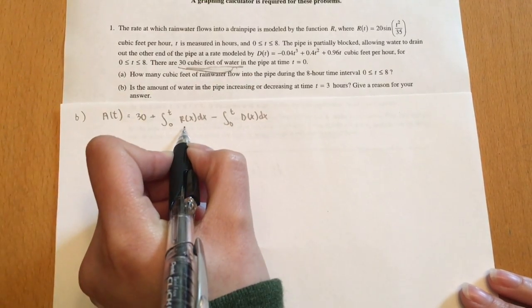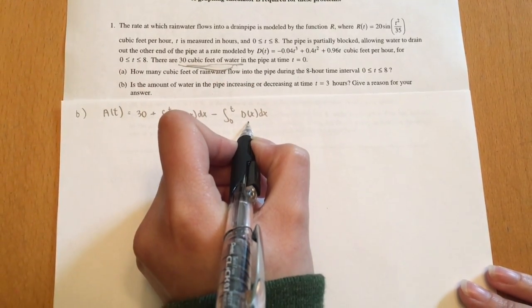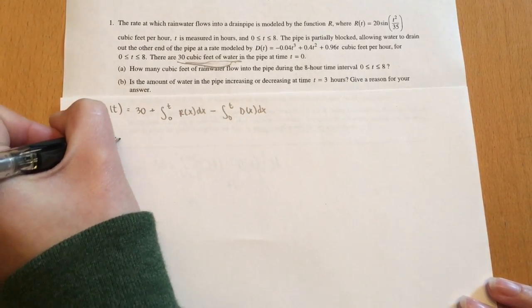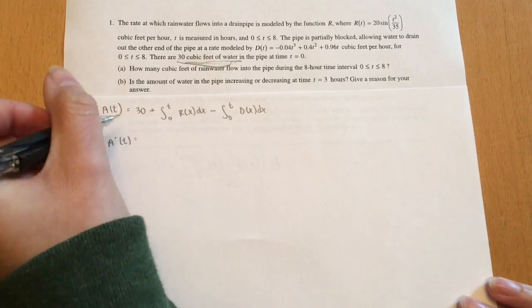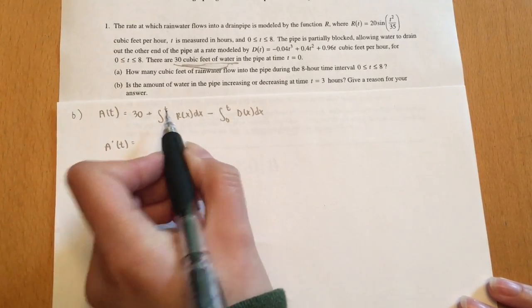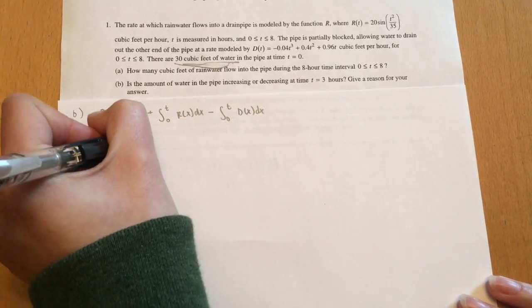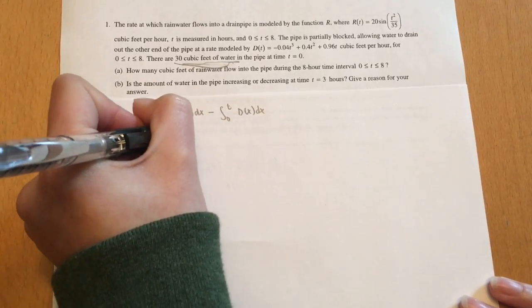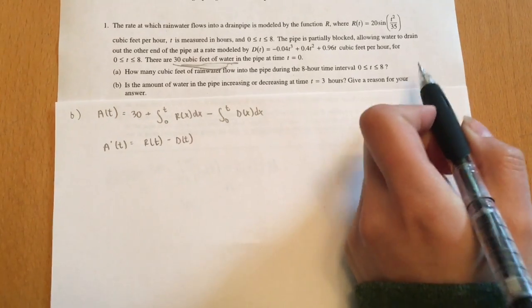And this is the amount of water flowing in minus the amount of water draining. And so when you take the derivative of this, because of the second fundamental theorem of calculus, it's r of t minus d of t, which we are given in the problem above.